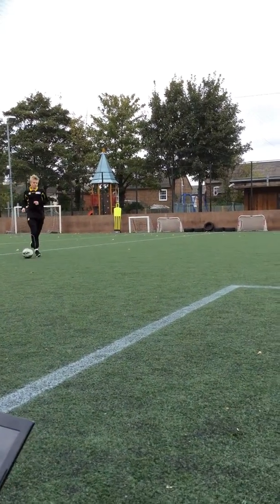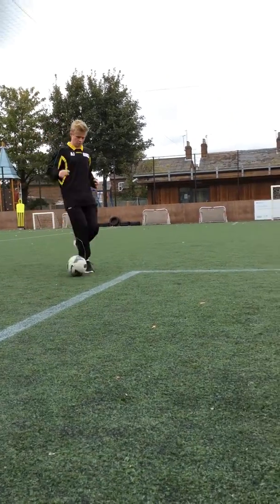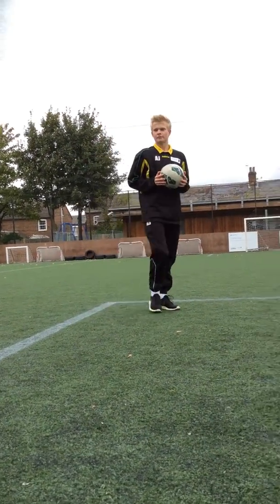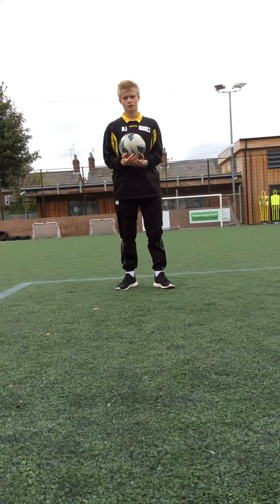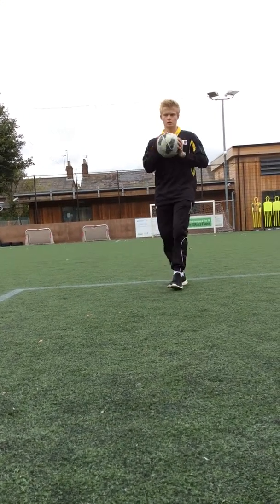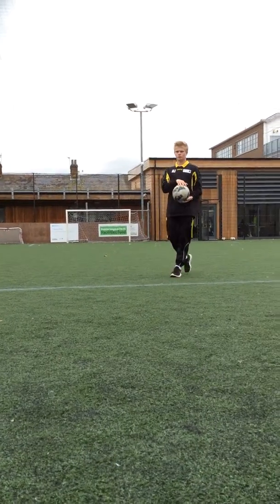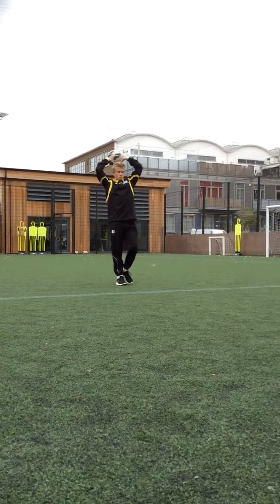Condyloid. The condyloid joint allows movement in two planes and can produce flexion, extension, abduction and adduction movements. Examples of a condyloid joint are your wrists. An example of a condyloid joint used in sport could be again a throw-in during a football game.